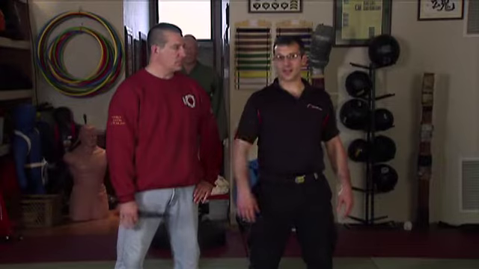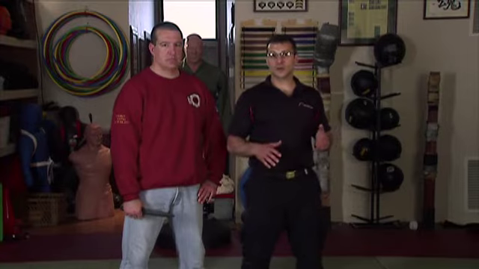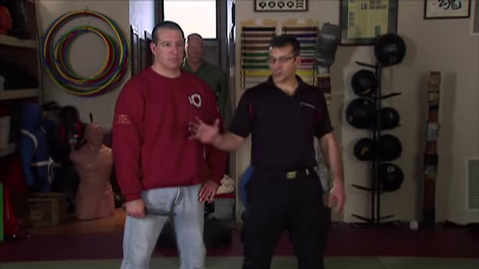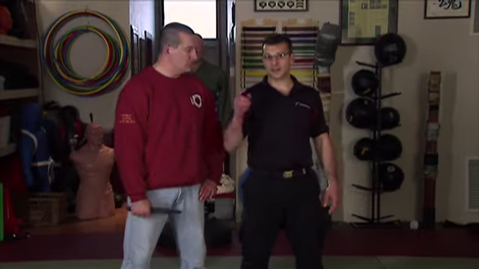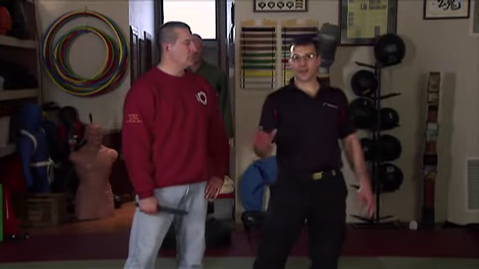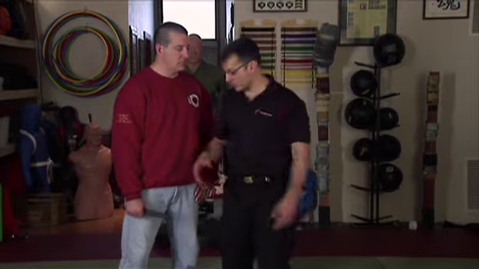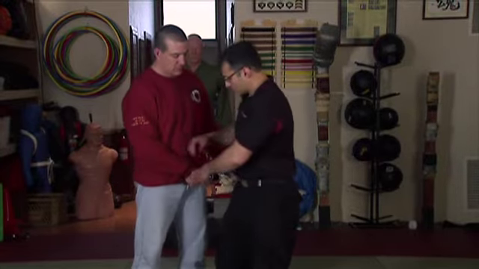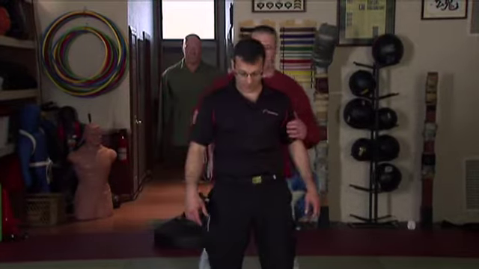Now, as we move to static attacks from the rear, all of these defenses require you to pivot and attack the man, just like we did before. Again, as always, you have to clear the weapon, pivot, and attack simultaneously. In a perfect world, you'll want to go to the outside of the weapon or the outside of the body. So Roger, just get behind me. Weapon in my back.